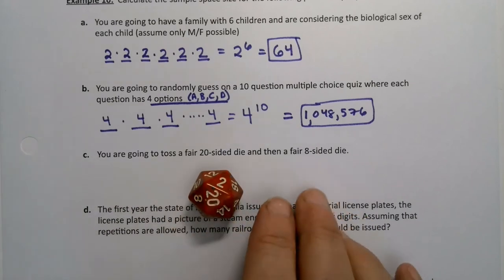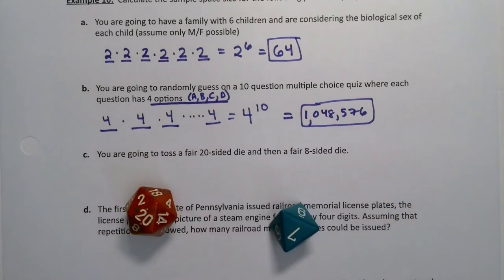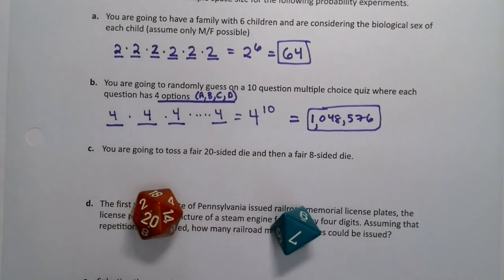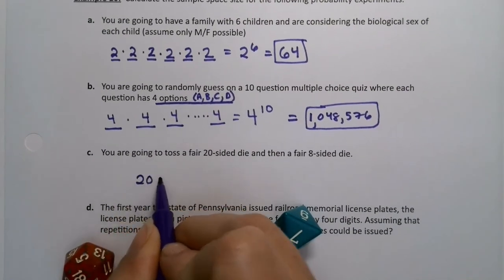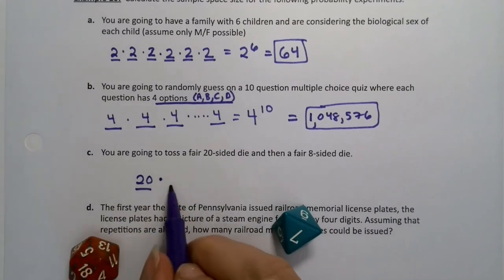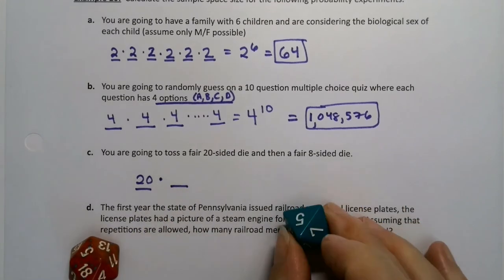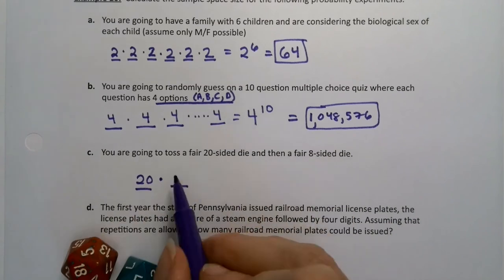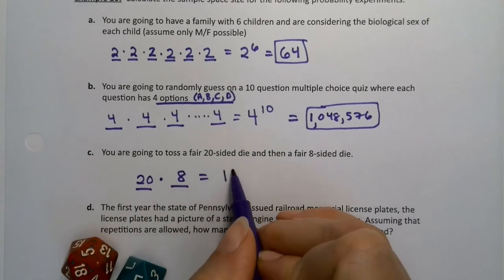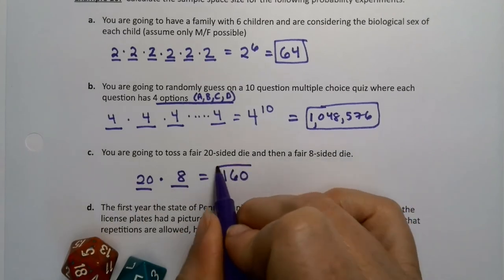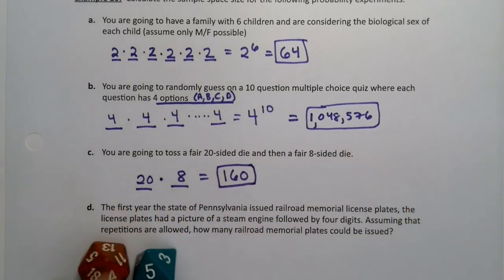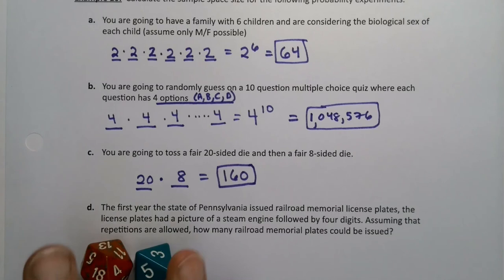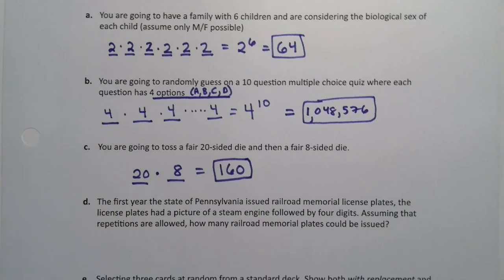All right, so when I toss this first die, the 20-sided die, how many options do I have? Well, 20. Times, when I toss the second die, it has 8 sides. So that would be 160. Even though you're only doing each die once, it's still a lot of options.